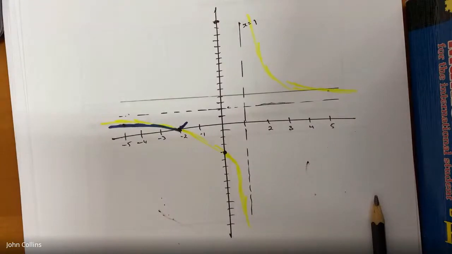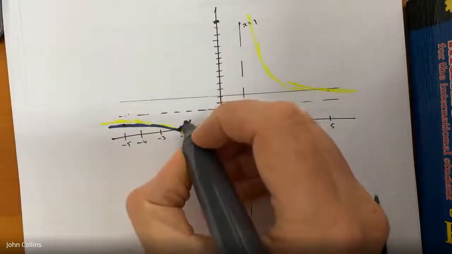Where does it go? Can it go through this? Yeah, it can go that way. That's fine. It can go through this one. Okay, so it's going up towards this.